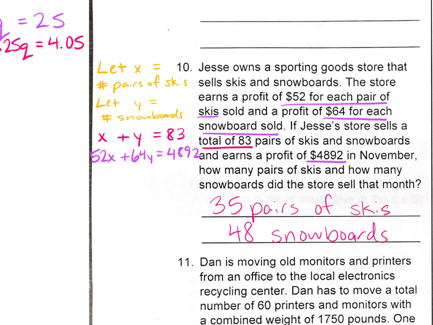What we could do here is use elimination and say, okay, I would like to eliminate X. So I'm going to multiply by negative 52 to get negative 52X minus 52Y equal negative 4,316. Bring down my bottom equation.